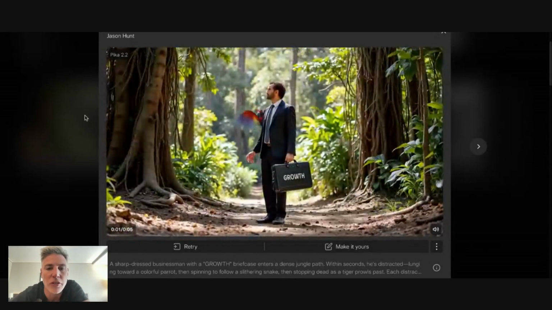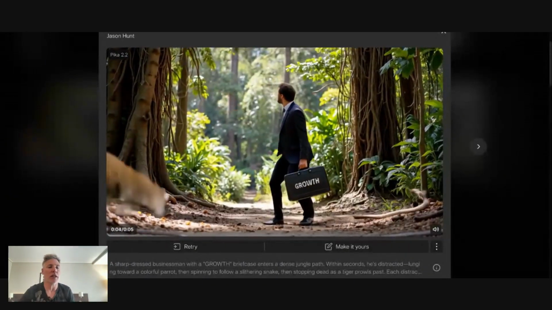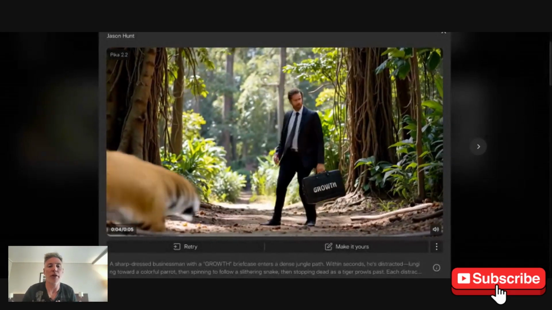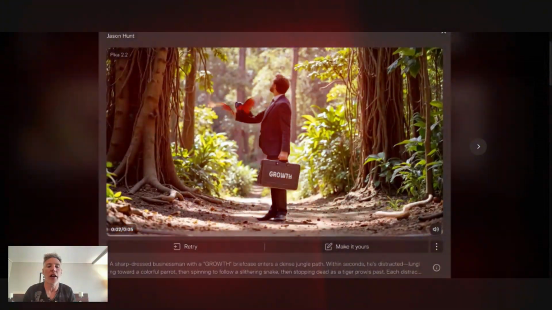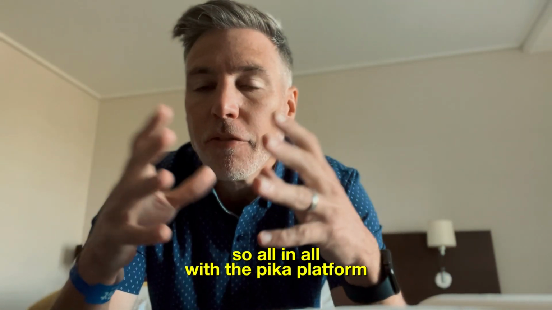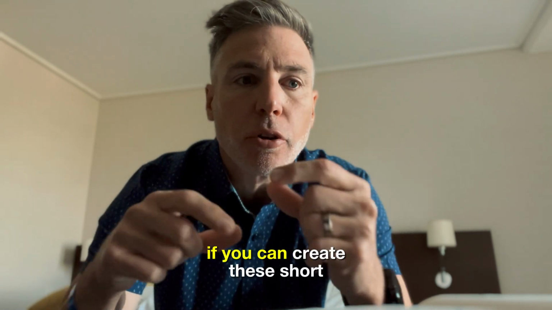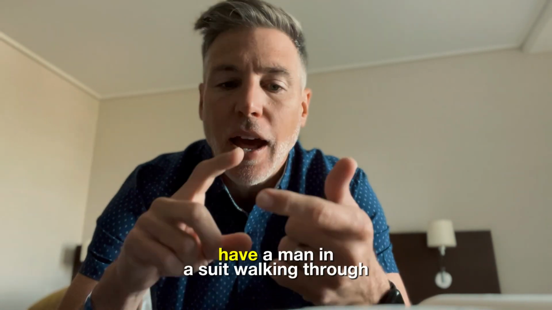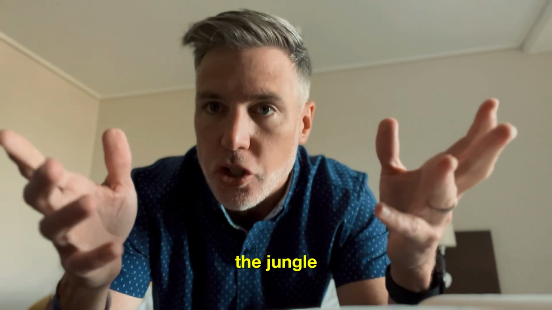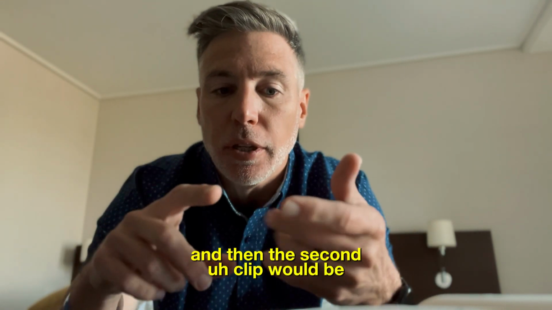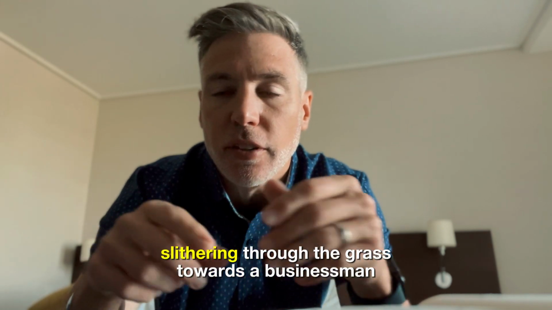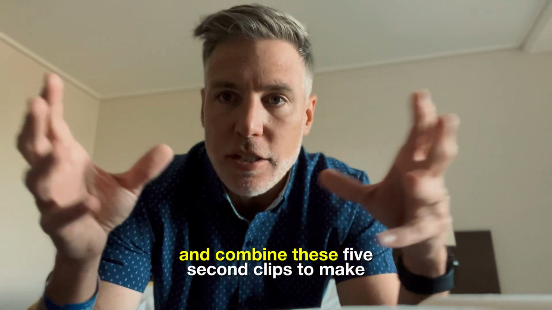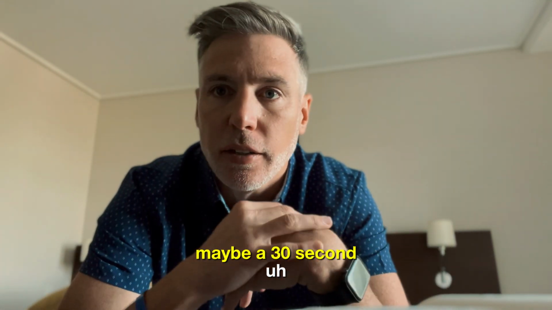With the platform, you can see if you combine a bunch of these small 5-second clips and make it not as complicated, you can maybe put together a pretty interesting ad using AI. It may be beneficial for you if you can create these short 5-second snippets. For example, only asking the prompt, have a man in a suit walking through the jungle. And then the second clip would be, show a snake slithering through the grass towards a businessman. You have to make it super simple and combine these 5-second clips to make maybe a 30-second Facebook ad.